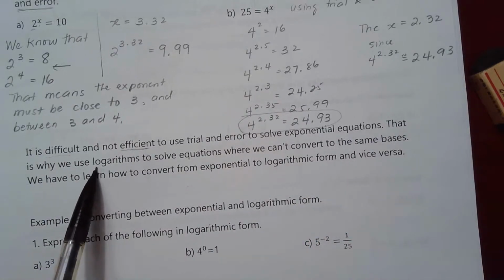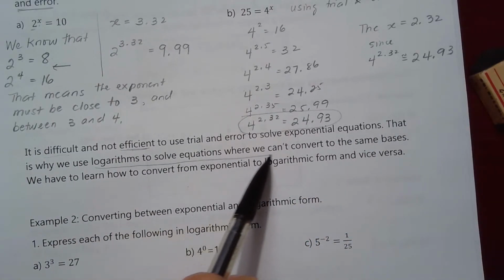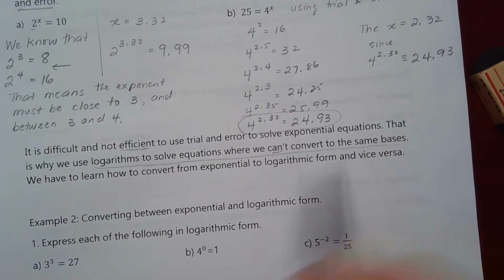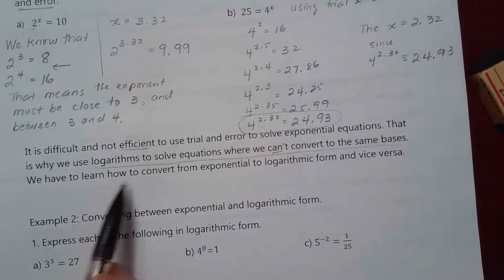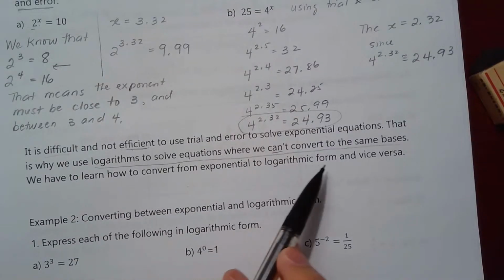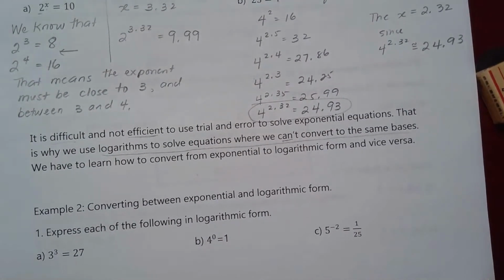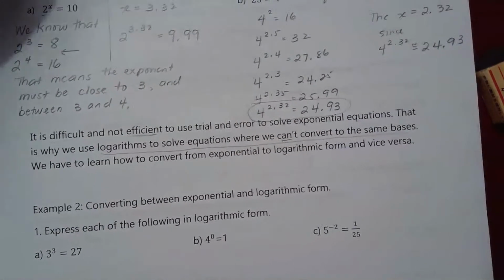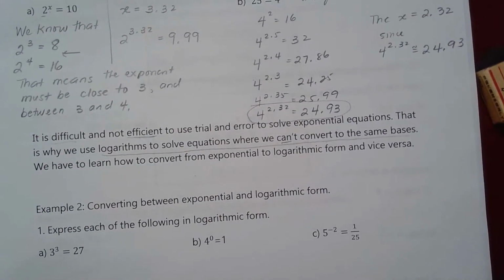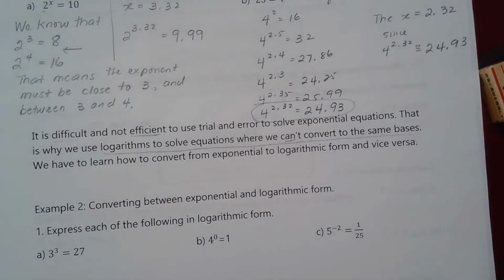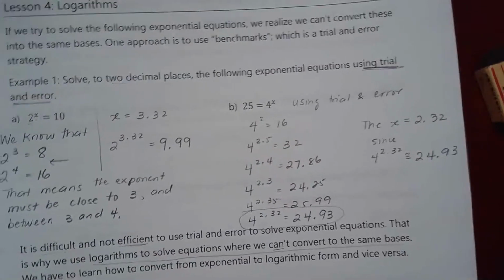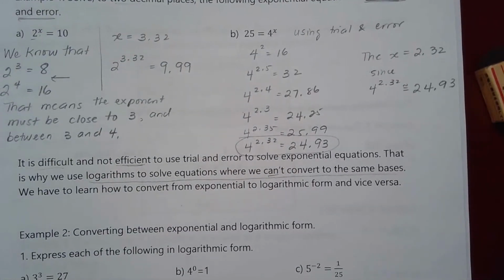That is why we use logarithm to solve equations where we cannot convert to the same base. We learn how to convert from exponential to logarithm and vice versa. So first of all, you're probably thinking, well, what is logarithm? Okay, what is logarithm? Logarithm is looking for the exponent.